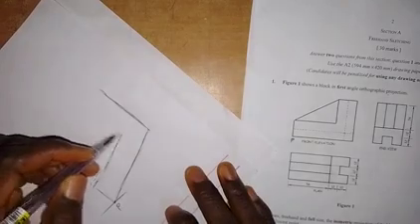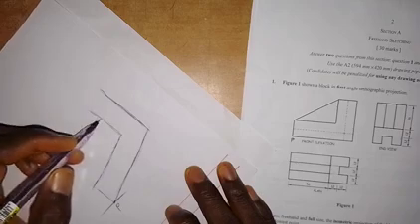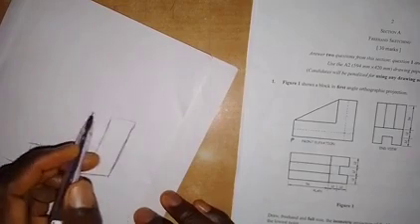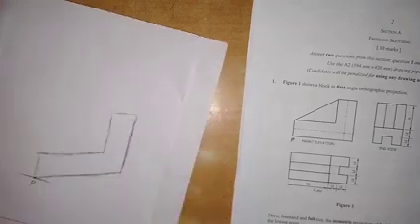Alright, then from this point I will take it up like this. Then I'm going to join this together with it like this. So we have now sketched this L part that we see here.